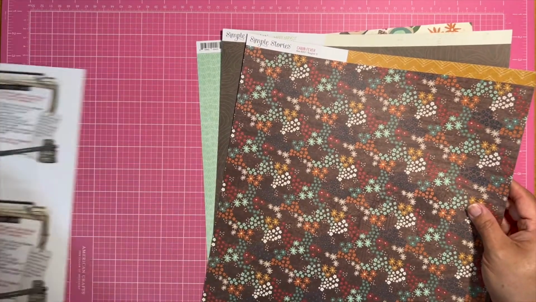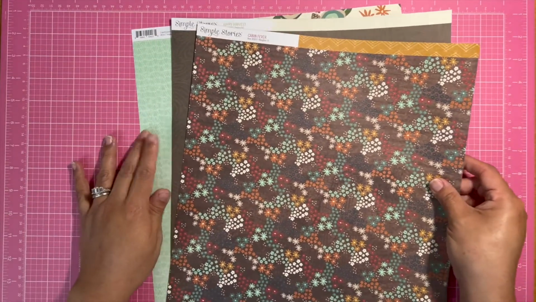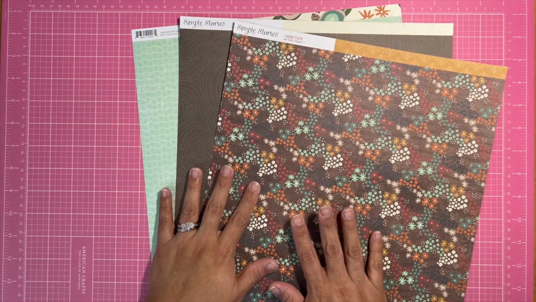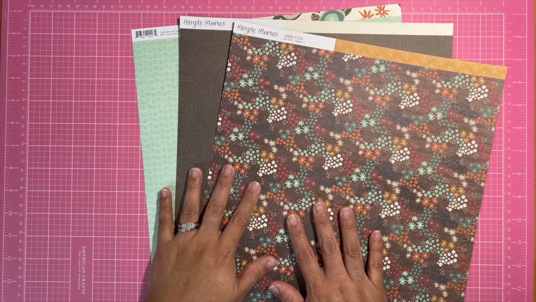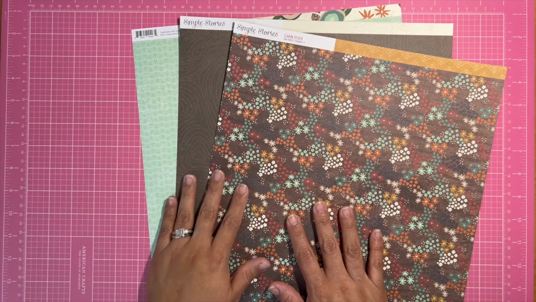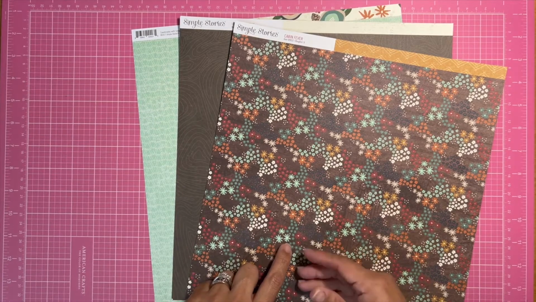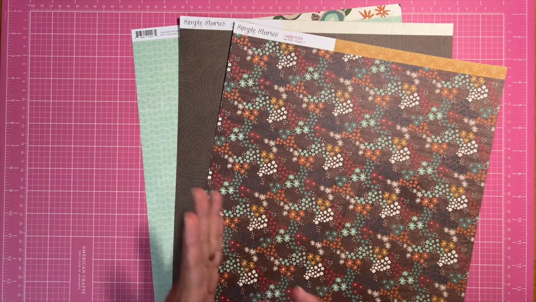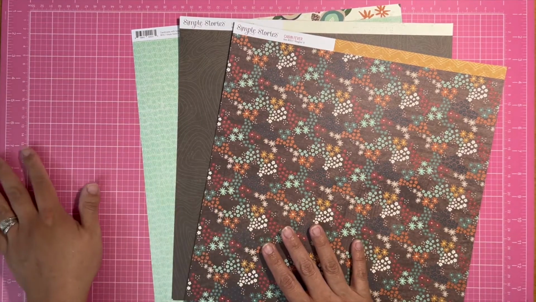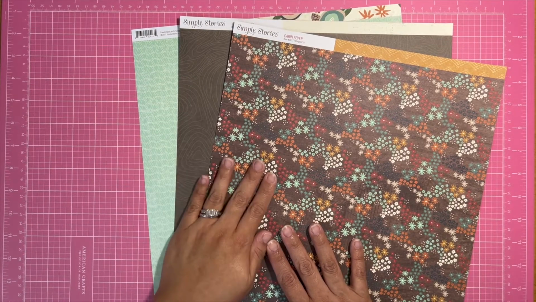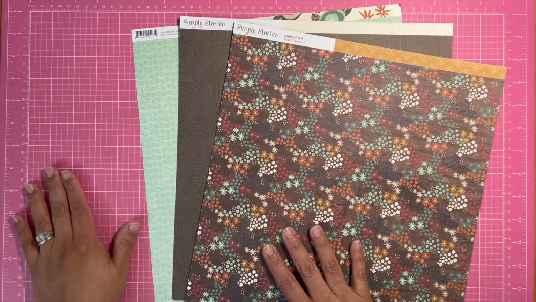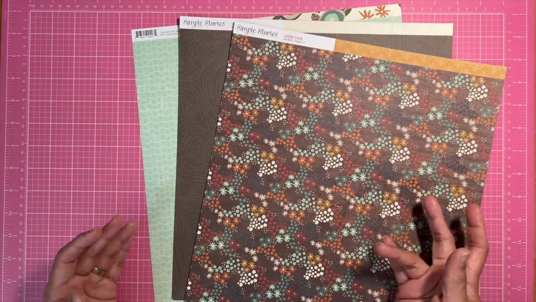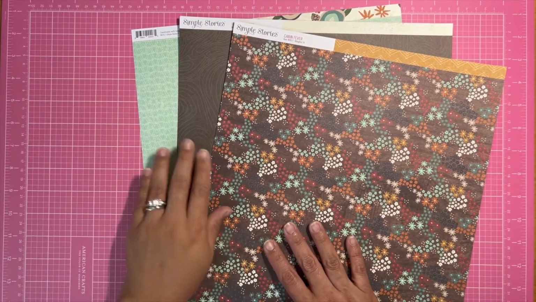Let me just put these aside for a second. So take a look at these. They were just sitting in a folder. And I don't know if these perhaps just had been with other fall stuff that I've been playing with lately, and they didn't really go with the collection, so I ended up taking them out. But clearly I didn't put them away anywhere, which is fine.